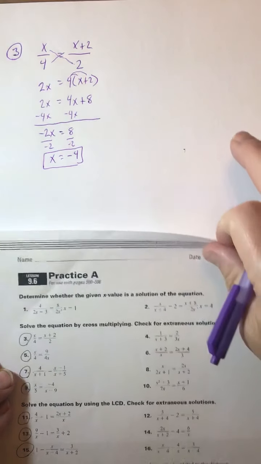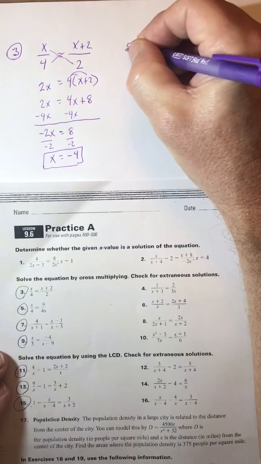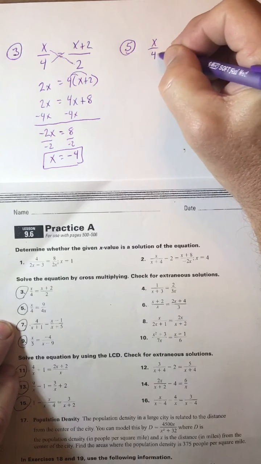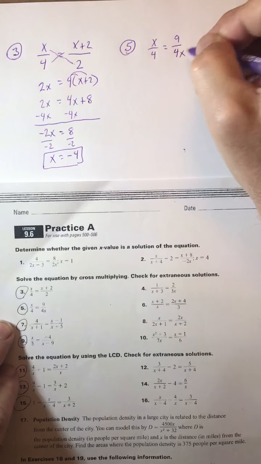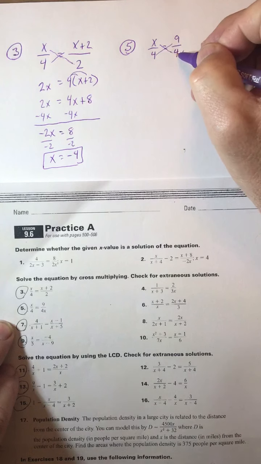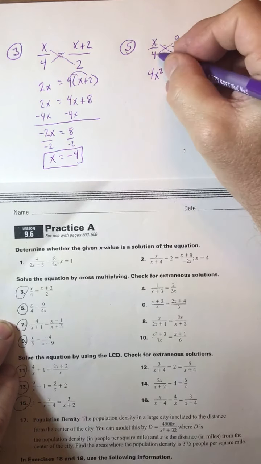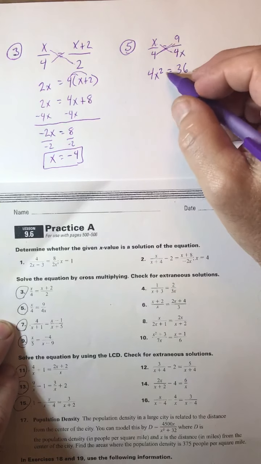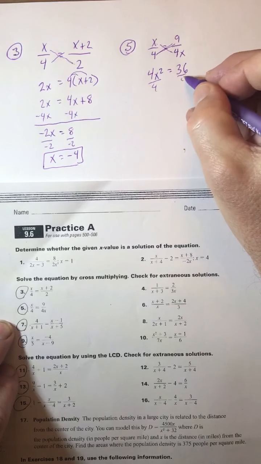All right, and then number 5, we have x over 4 equals 9 over 4x. So again, we cross multiply. So 4x times x gives us 4x squared. 4 times 9 gives us 36. We're solving this, it has a square in it, so we got to get rid of this 4 first. We divide by 4.